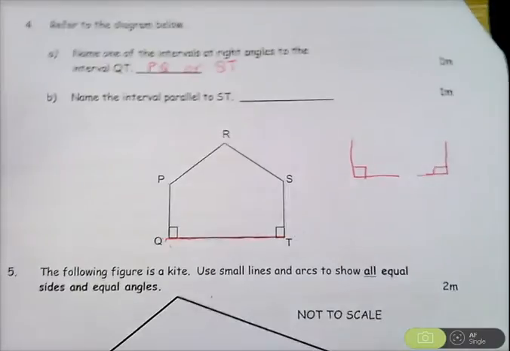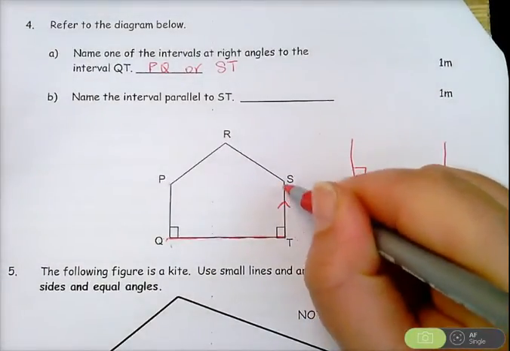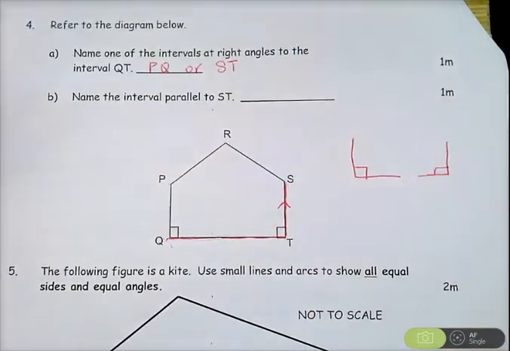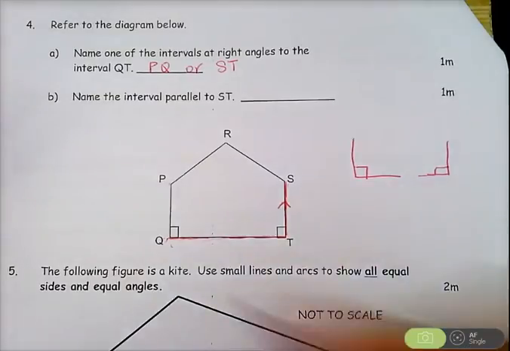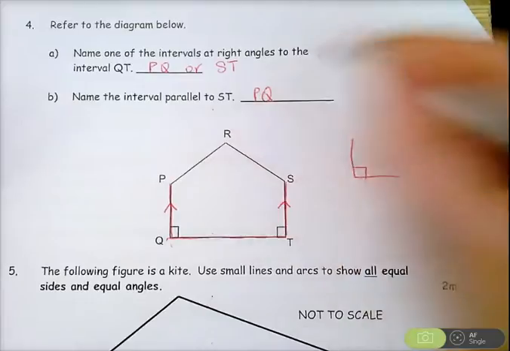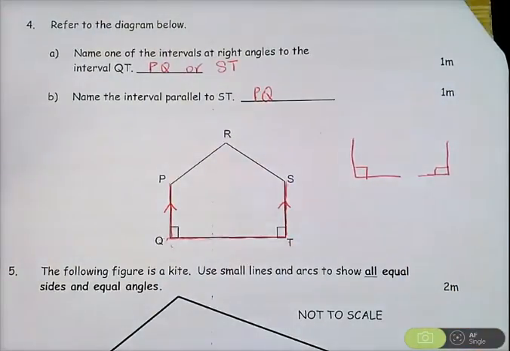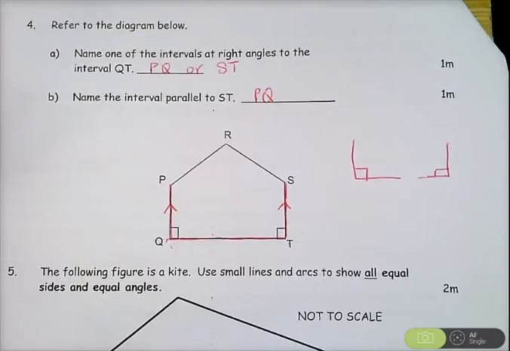Next question. Name an interval parallel to ST. So I want something parallel to ST. What's parallel to ST? Guys, which line is parallel to PQ? Yeah, PQ is parallel to ST. Does that make sense? Girls, there's ST. What's parallel to ST? It's PQ.